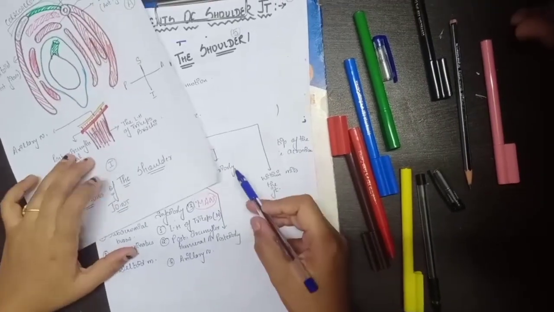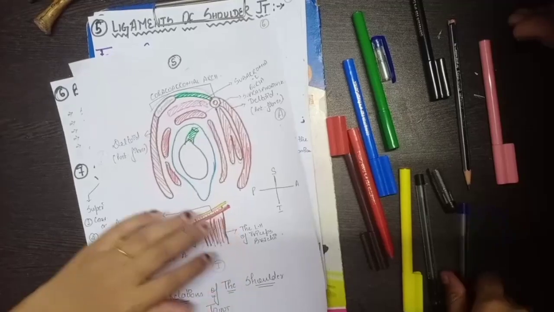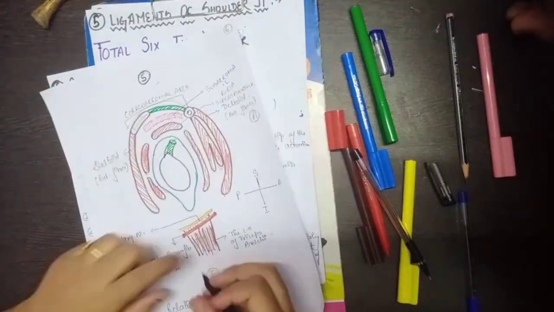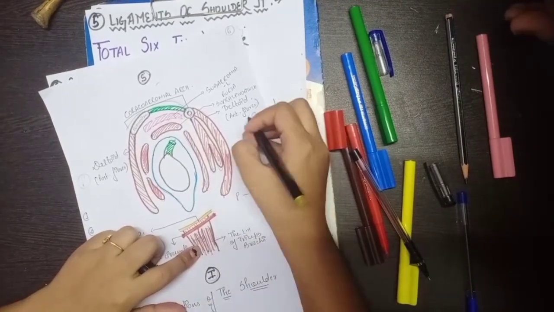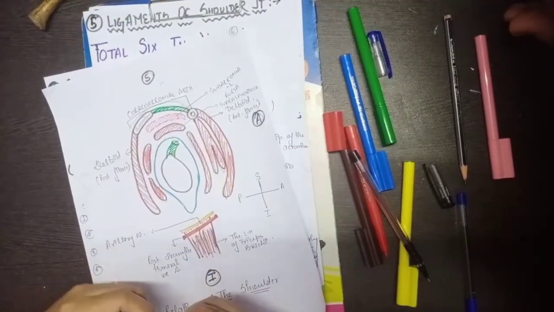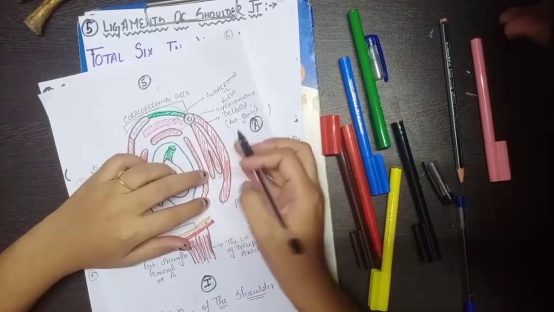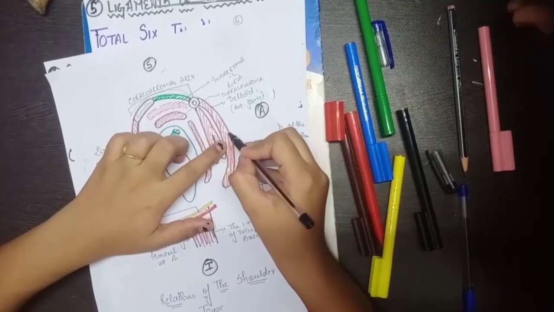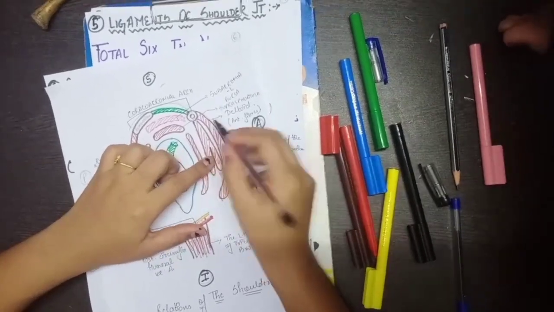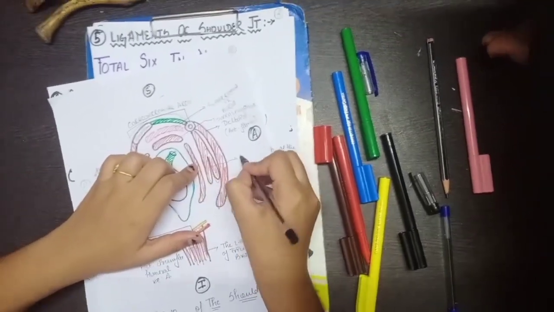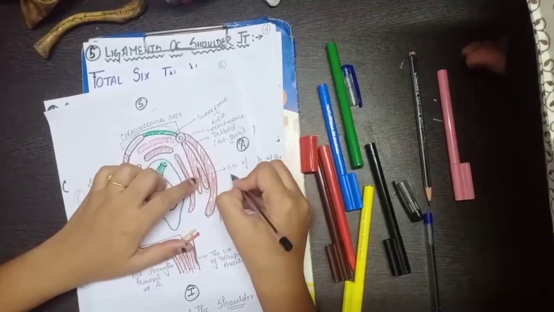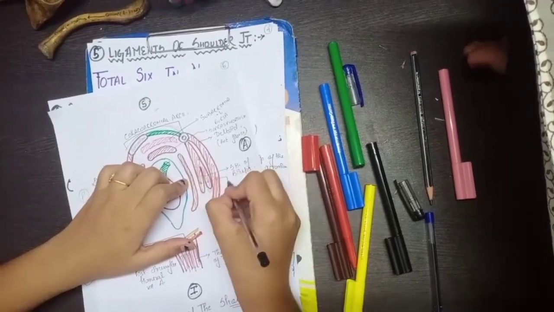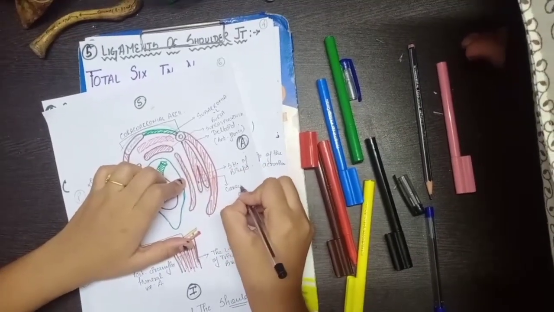Now we'll go for the anterior and then posterior. For anterior, you have 4 muscles. Okay, let me mark it first. Inferior is done. Anteriorly, if you go from inside to out, there are 4 muscles in total for an anterior relation of shoulder. This is your deltoid, I told you, anterior fibers of deltoid. Then short head of biceps. Then this one, coracobrachialis.